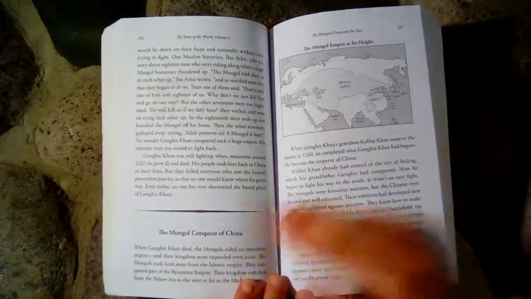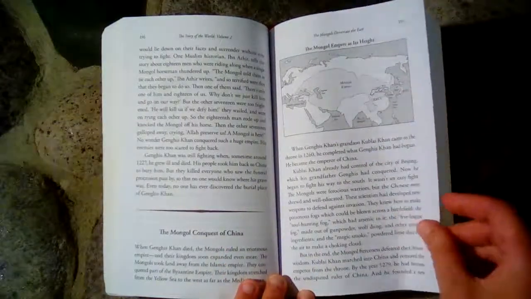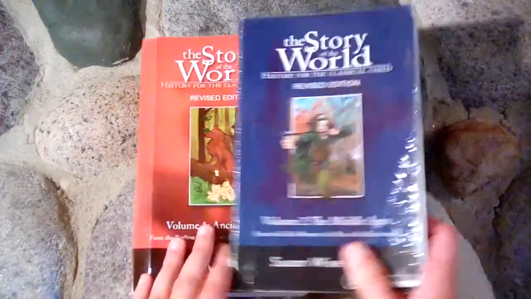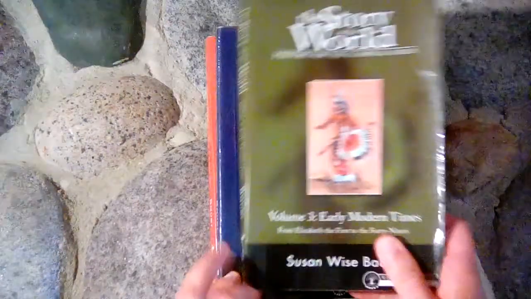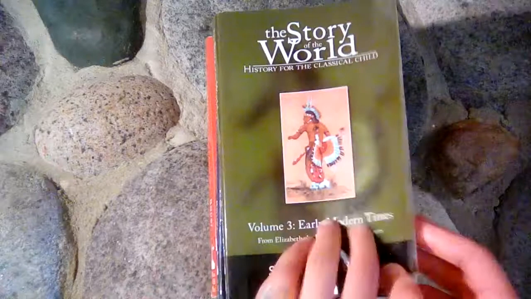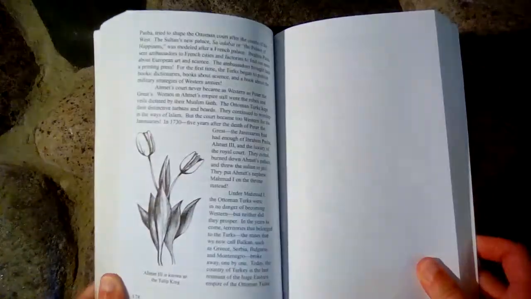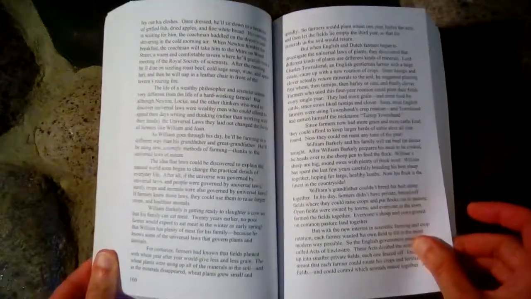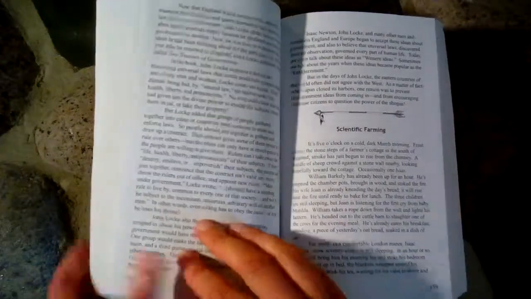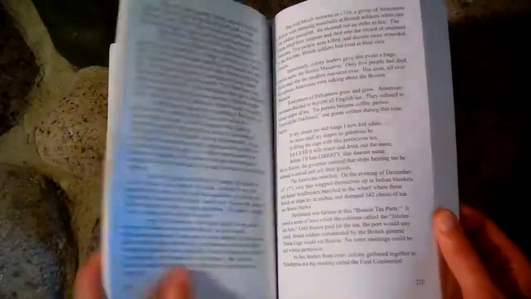And these 2 are the revised editions. So there is a first edition for these 2. These are the revised editions. So this is volume 2, the Middle Ages, volume 3, Early Modern Times. So this will look a little different inside because it's not the revised edition. They don't have a revised edition for the 3rd and 4th volume. So the chapters get a little longer as you go through these books.